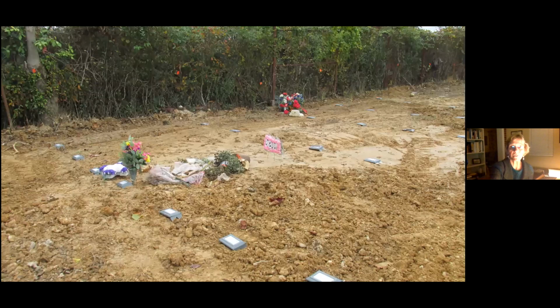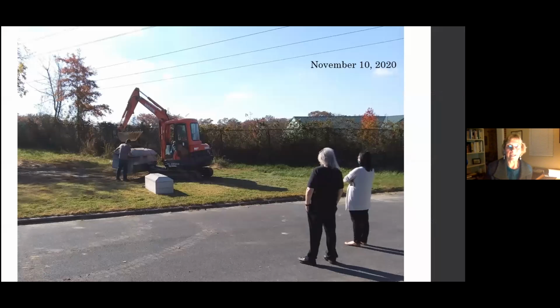So here are some of the very recent graves. It's really basic, if you will. There's the name plaque, and then the vault is put there. A couple of days ago, I made a visit because I wanted to get some updated or better photos for the presentation. And they were in the process of burying somebody.